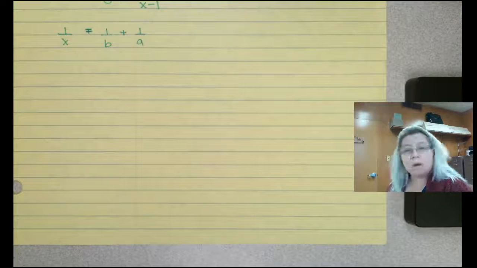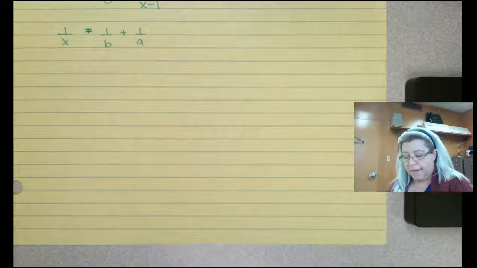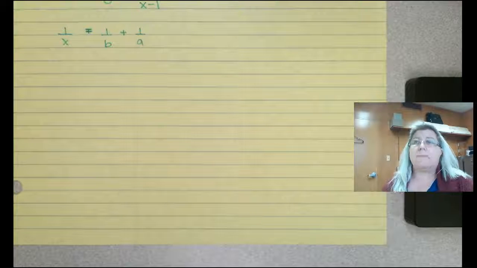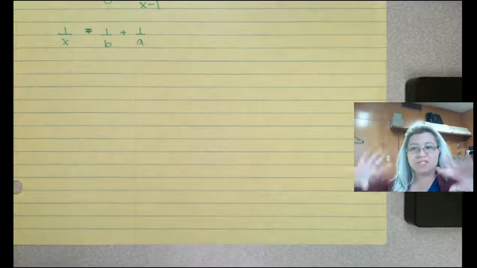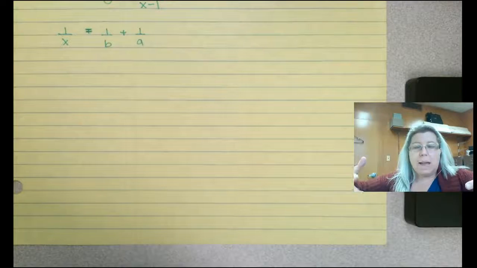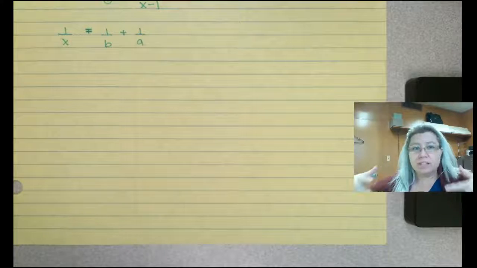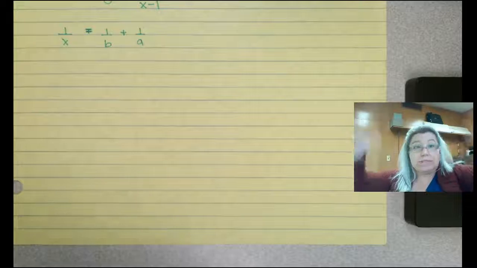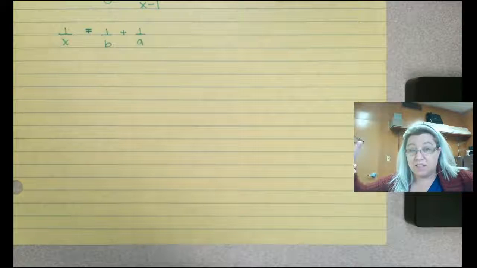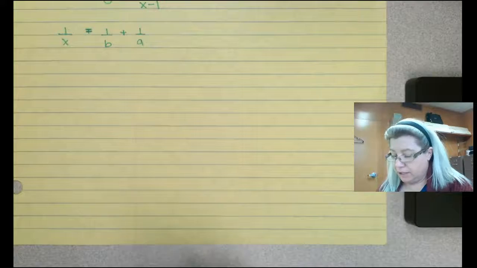Let's try a similar problem, but this time let's solve for x. Now, you might want to just flip everything upside down, but that's not the case. You can't just do that. You can't just do the reciprocal of everybody and expect that to be true. So here's what we're going to do.